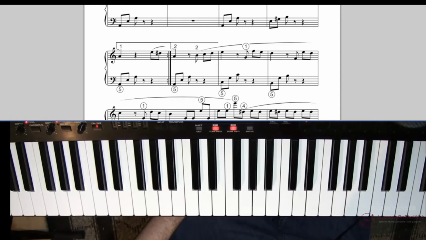And you play all the way through, basically where we played before, except on the second playthrough, you're going to skip number 1 and begin at number 2. You don't want to play number 1 and number 2, because it'll sound weird. Let's do the left hand of the second line.